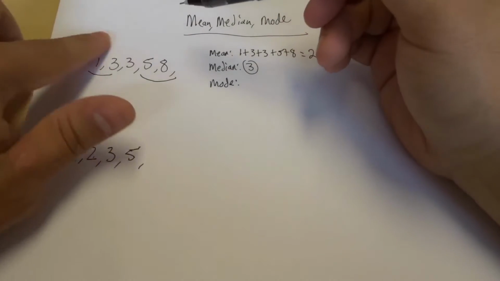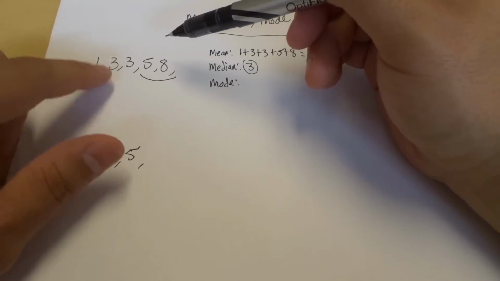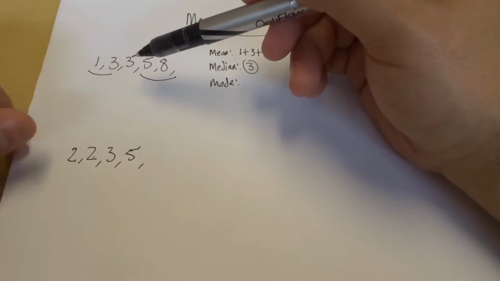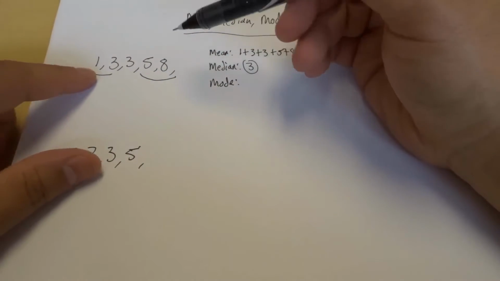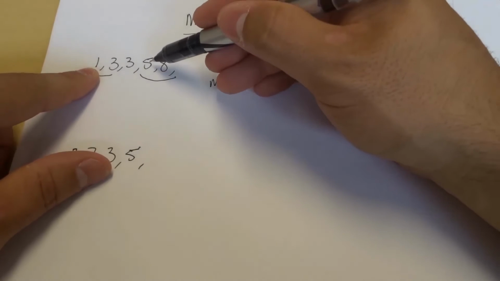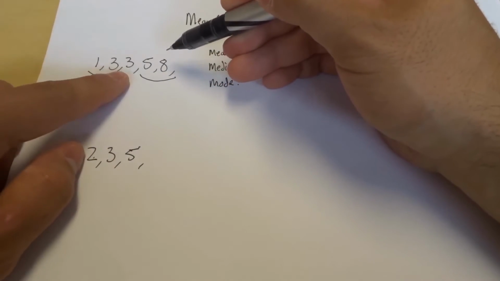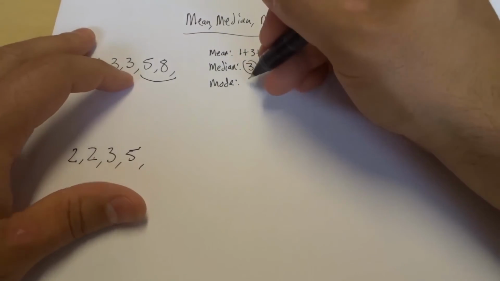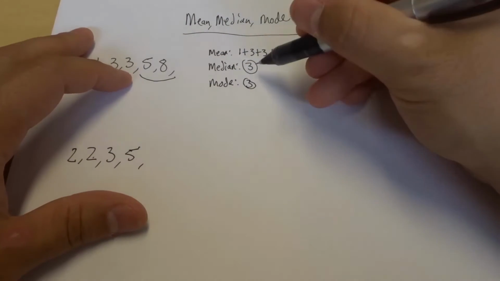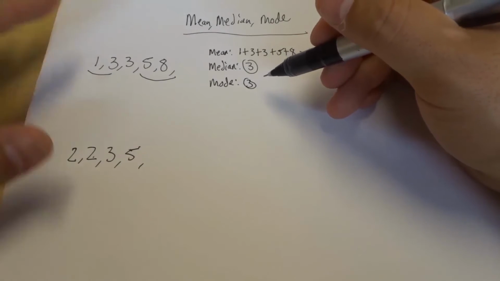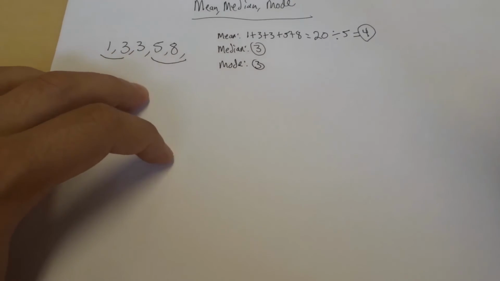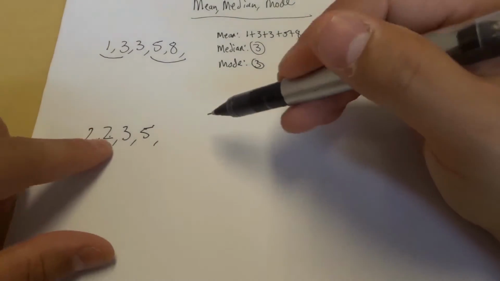Now for the mode, it's actually the easiest to calculate. For the mode, you're going to look at all of the numbers and find the number that you see the most often in the data set. So you can see there's one 1, one 5, one 8, but there are two 3s. So the mode is 3 because there are two 3s. So in this specific example, the median and mode are actually the same value, and then the mean is a different number, but it can be any number of values. So let's move on to the next one.